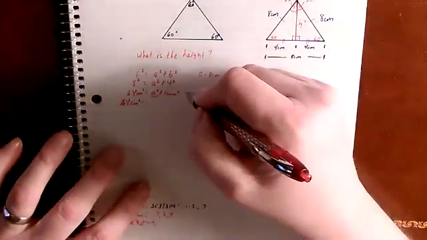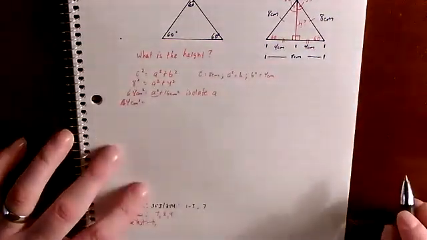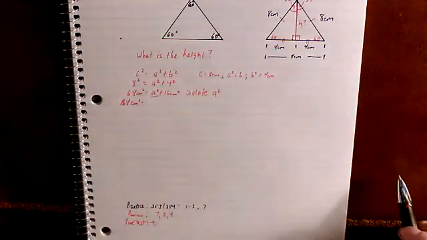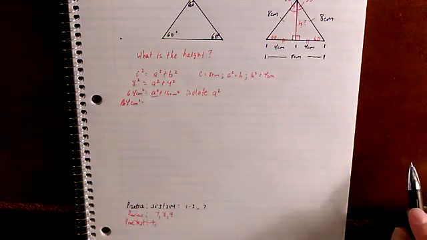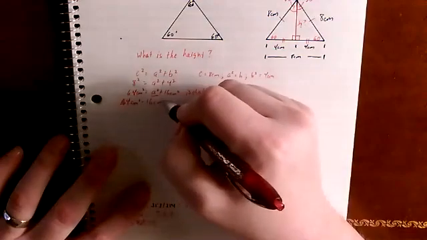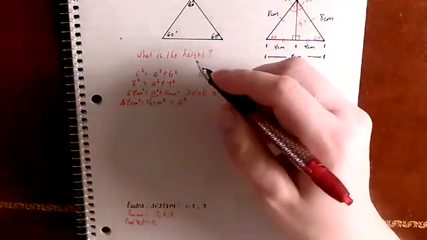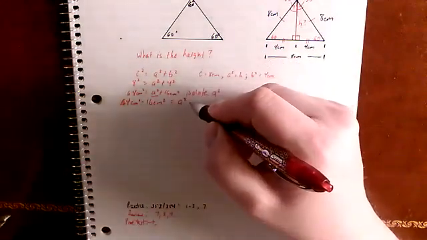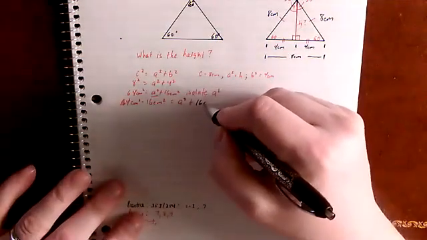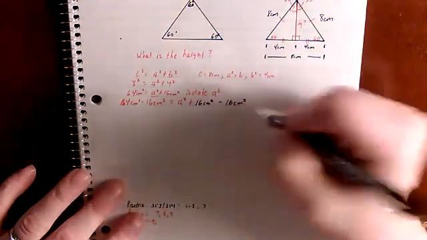So I need to isolate A squared, get it by itself. I do that by subtracting 16 from both sides. 64 centimeters squared minus 16 centimeters squared equals A squared plus 16 centimeters squared minus 16 centimeters squared.